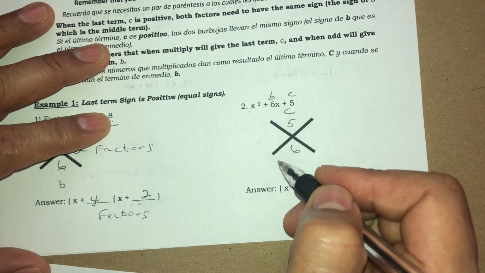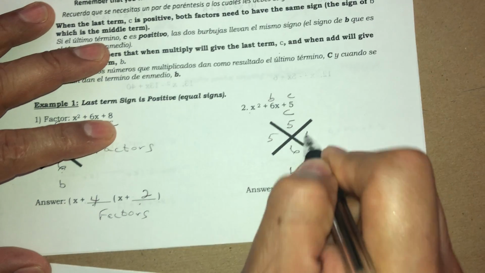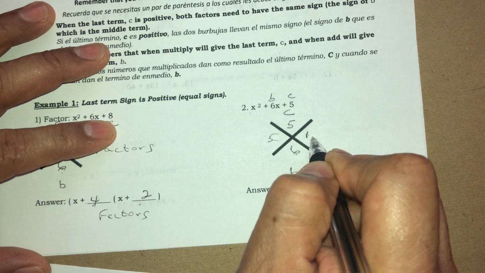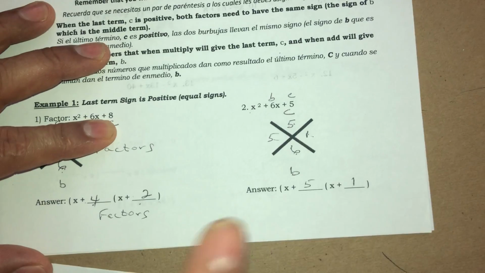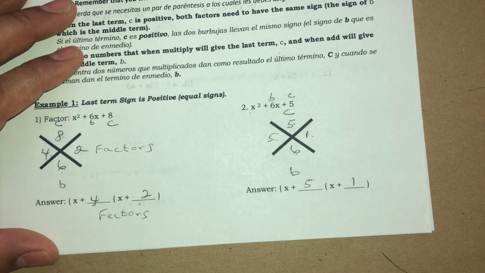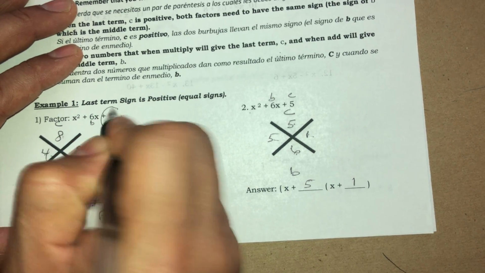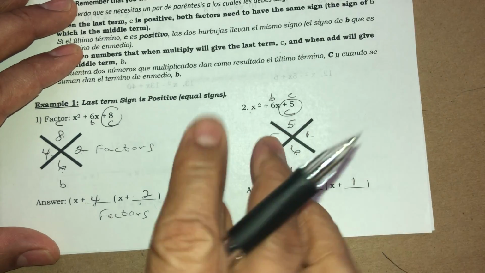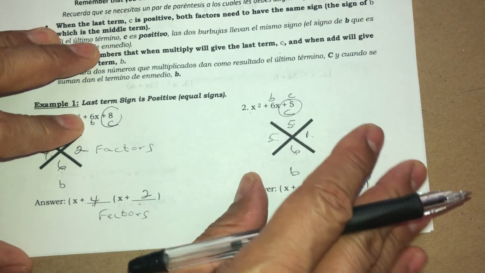Dos números que multiplicado les dé 5 y sumado les dé 6. Va a ser 5 y 1. 5 más 1, 6. 5 por 1, 5. Ok. So no importa donde pongan el 5, no importa donde pongan el 1. So everything we're doing today is when C is positive. Okay, remember, that's all we're doing today. So tomorrow we're going to do when C is negative. Okay. All right. So let's turn the page.